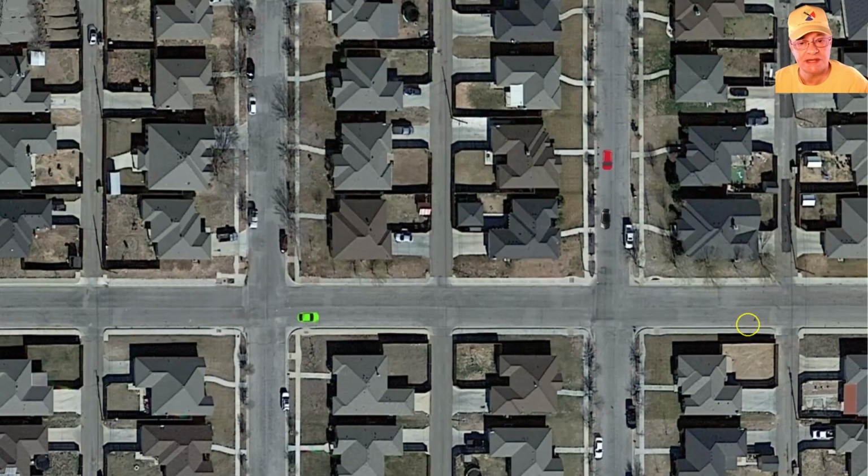In the next one, not such a common scenario, but just to show you how things can arise. So what happens is that we've got the driver of the black vehicle wanting to exit from the side road, sees the green vehicle approaching, and so slows down or comes to a stop. The driver of the green vehicle is wanting to turn left into the side road.